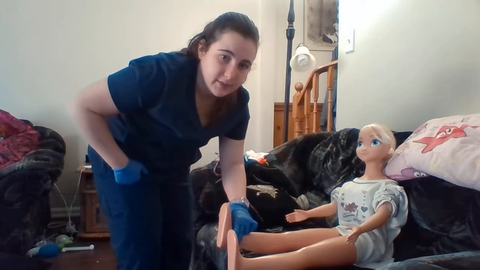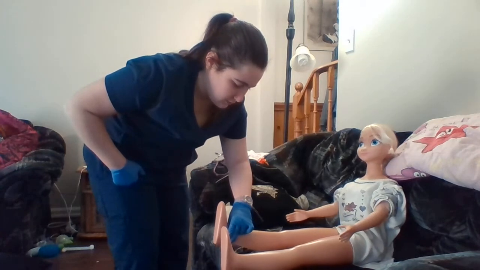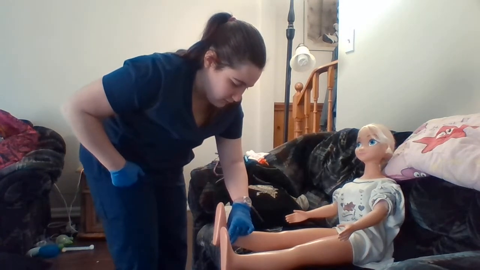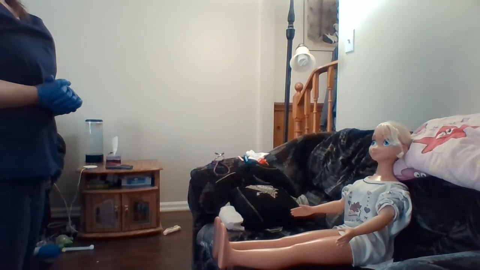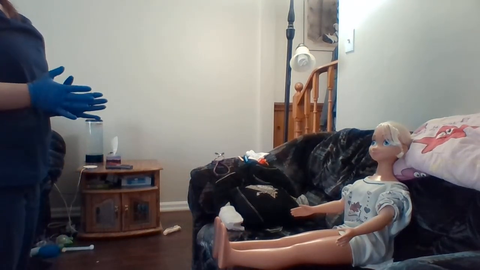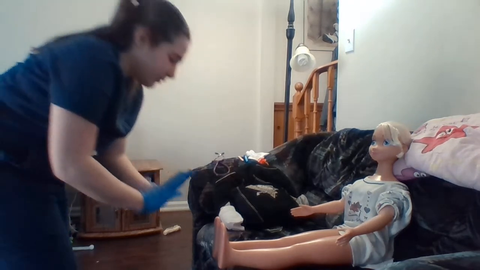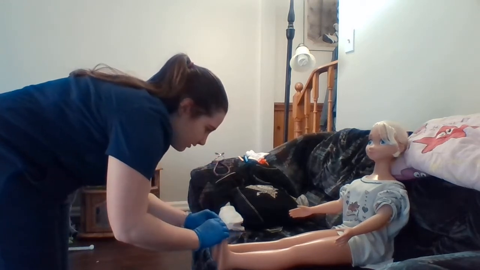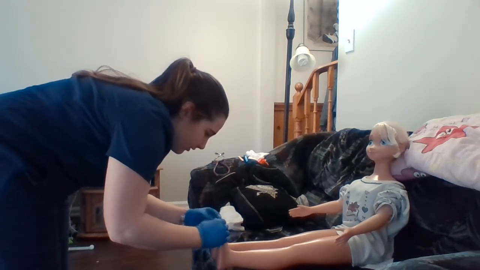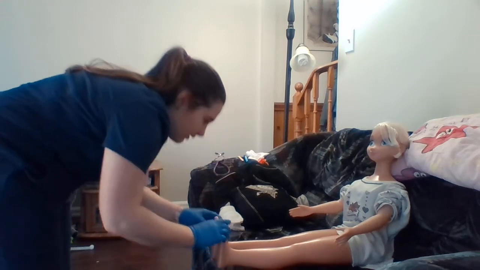The posterior tibialis pulse. Okay, perfect. I'm now going to assess your plantar flexion and dorsiflexion. So if you could please flex your feet and extend your feet and point your feet. Thank you.